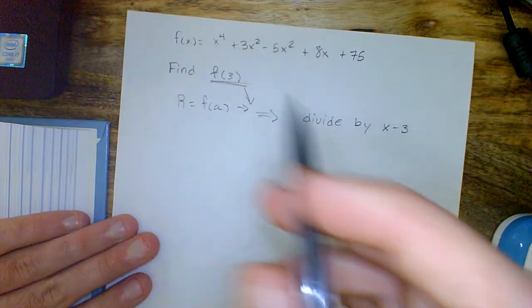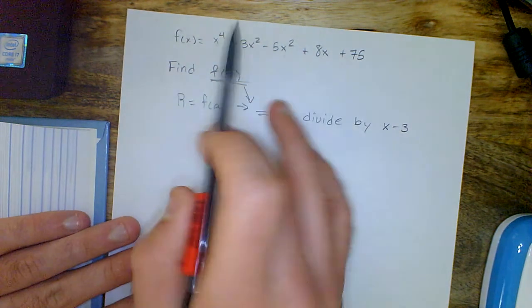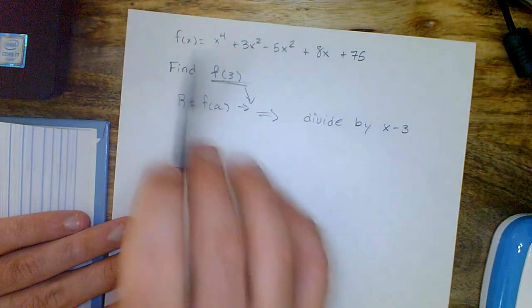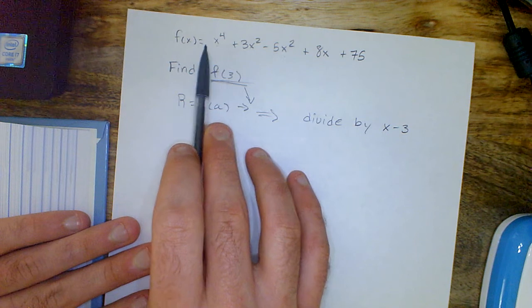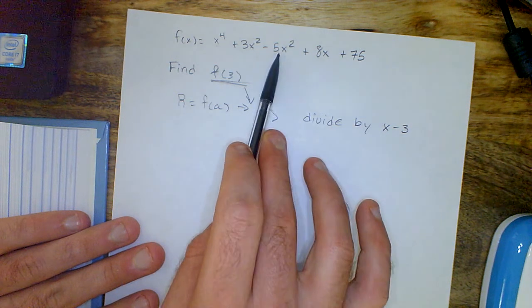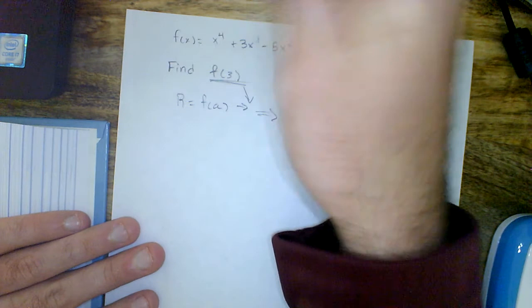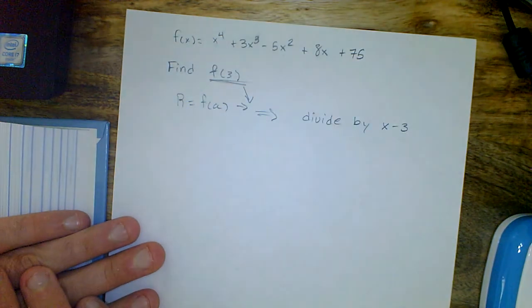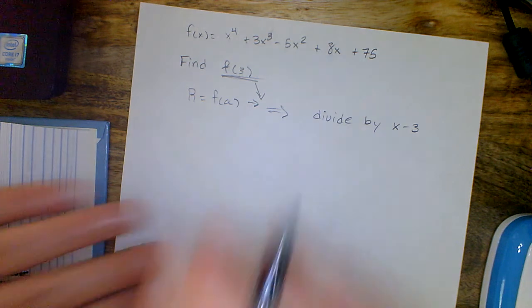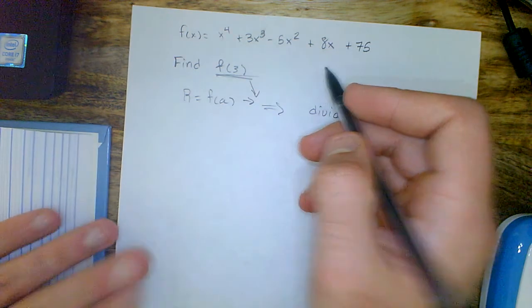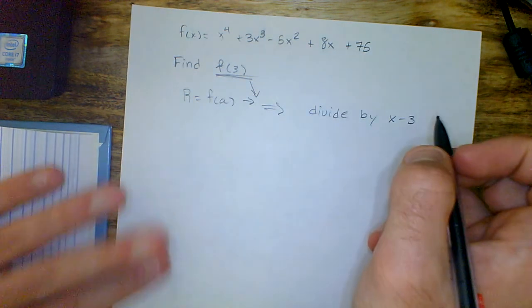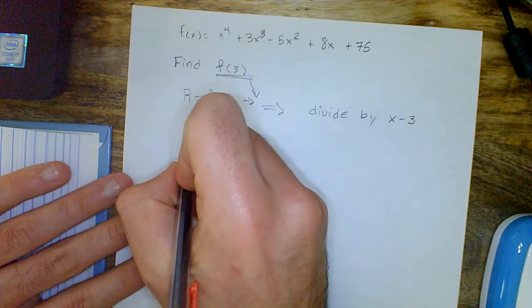Okay, so you can do this with synthetic division too. We'll go ahead and do it with synthetic division for more practice. If I want to divide x to the 4th plus 3x cubed minus 5x squared plus 8x plus 75 divided by x minus 3 with synthetic division.